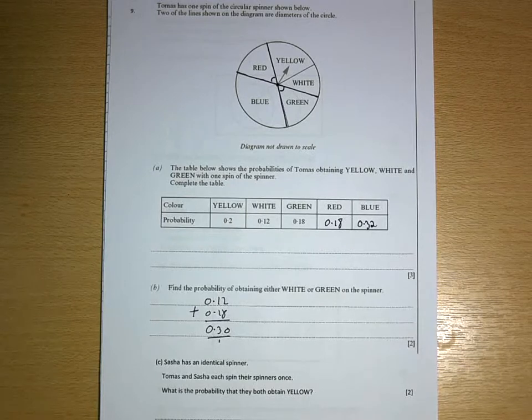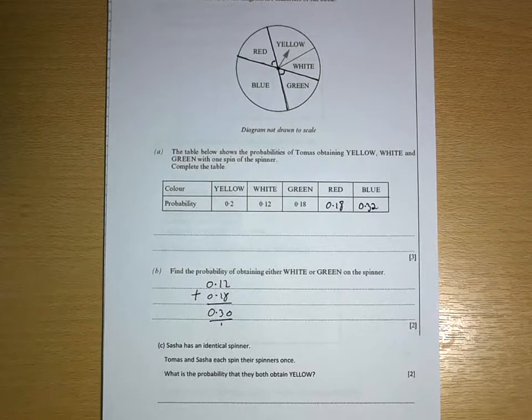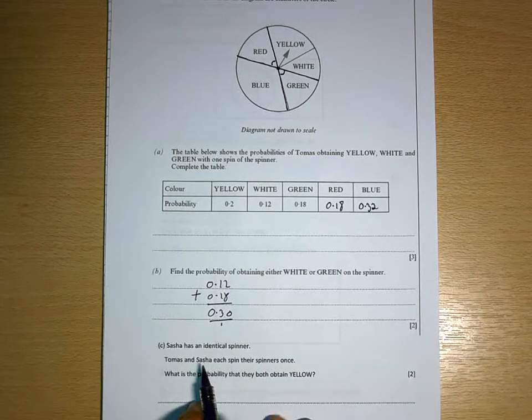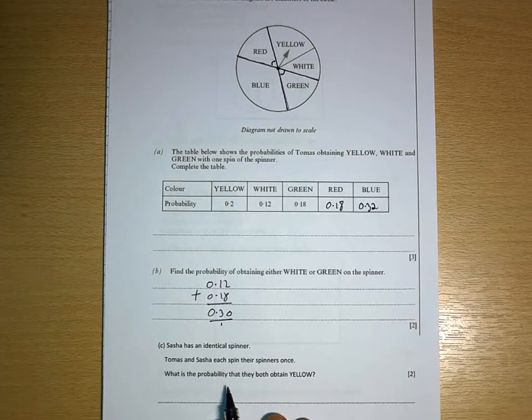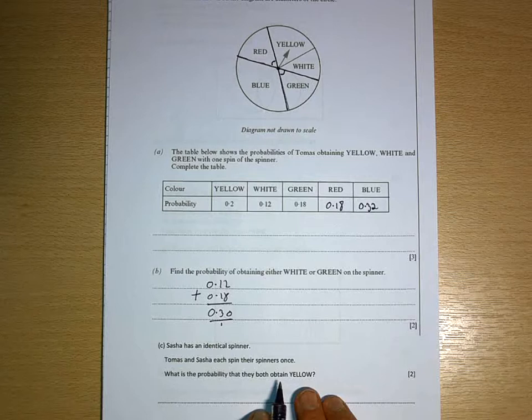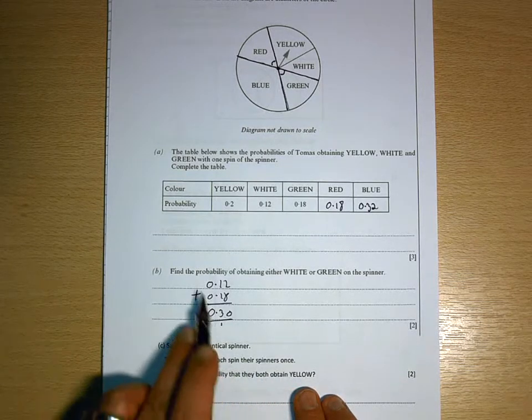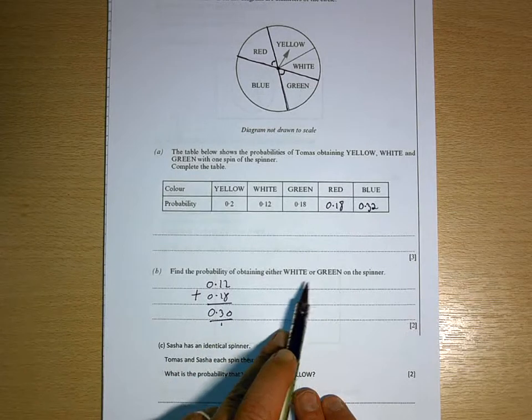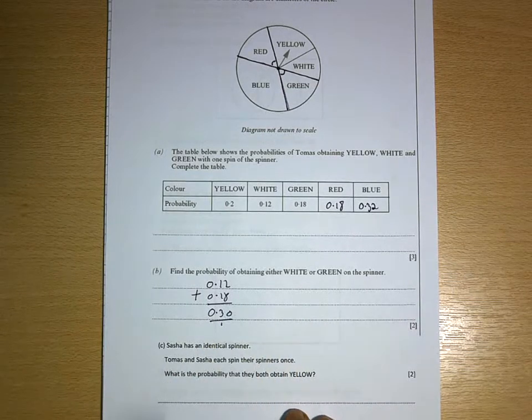.3. That's C grade. The last part of this is a B grade bit, which is if you need to know that if you are going to be saying both obtain yellow, so yellow and yellow, if you're using the word and, you have to multiply the probabilities. If you're using the word or, you add the probabilities.